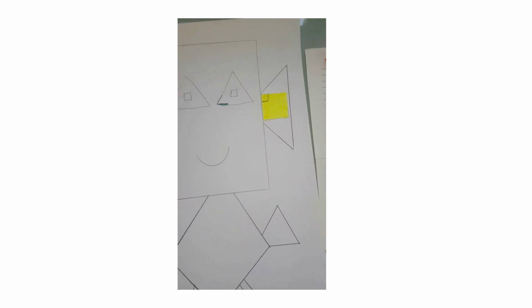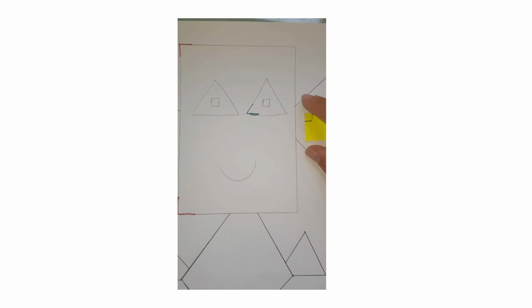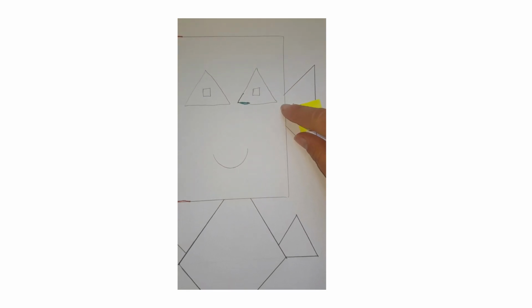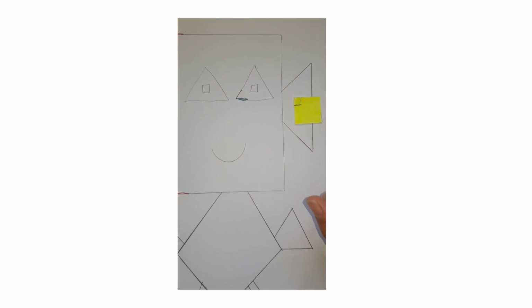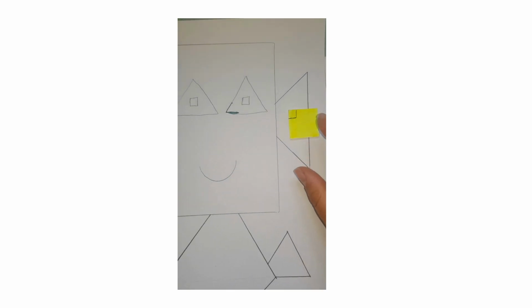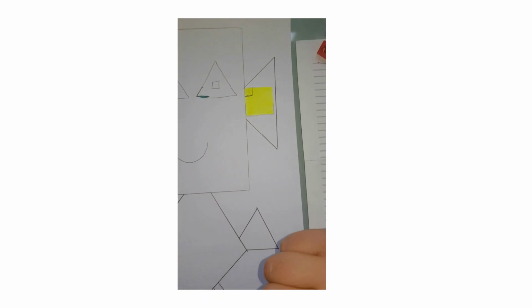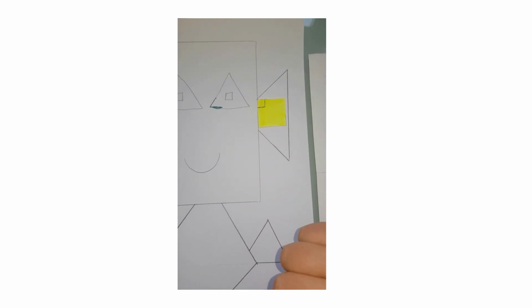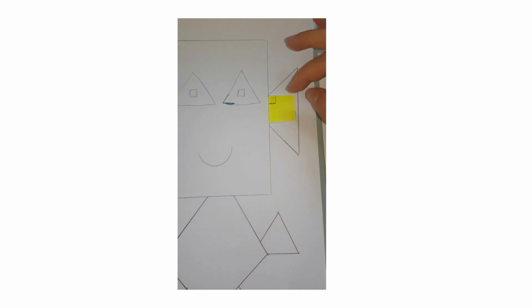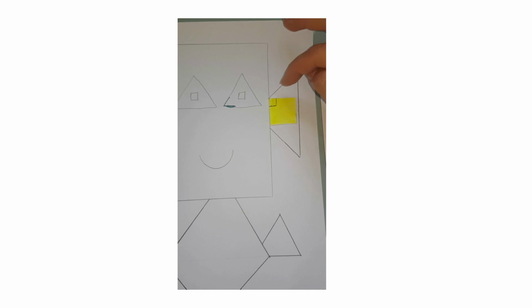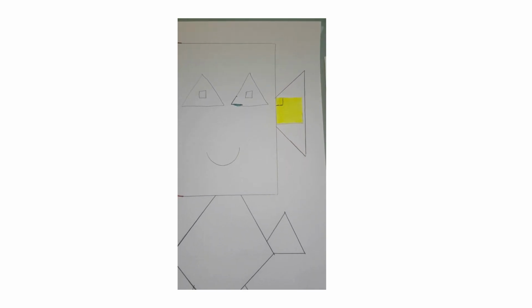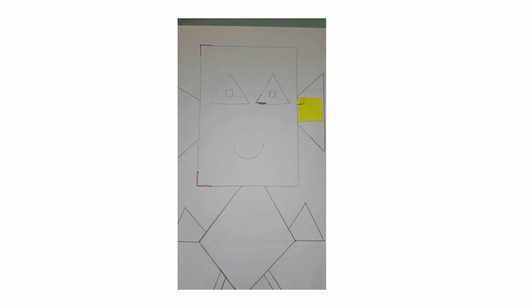There, I can see that the angle here, this line to here, this line here, is an obtuse angle because it's bigger than a right angle. It's more than 90 degrees. And I can see that that's true because my little yellow square does not slot in perfectly. There is all this extra space here, so it must be bigger than a right angle. So I need to colour that one in blue.